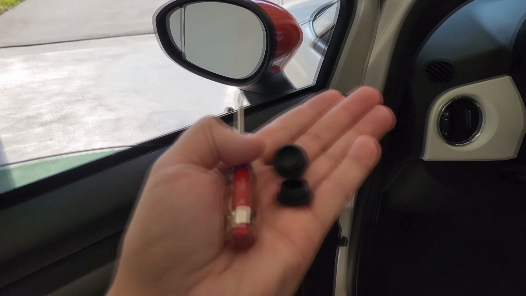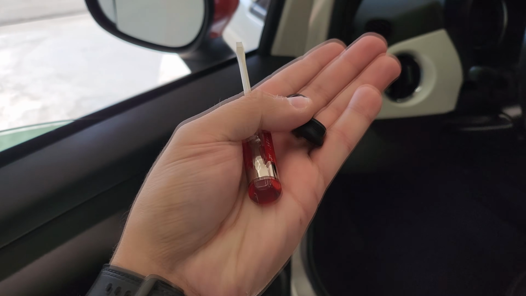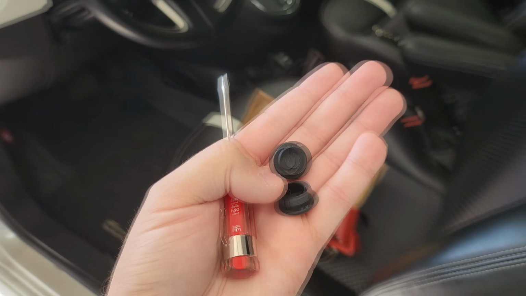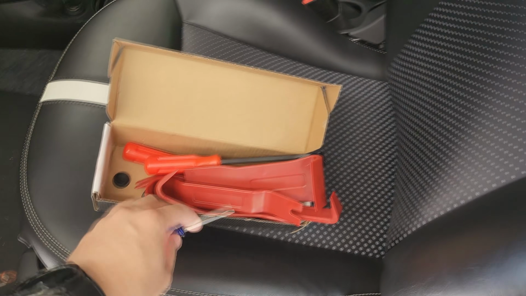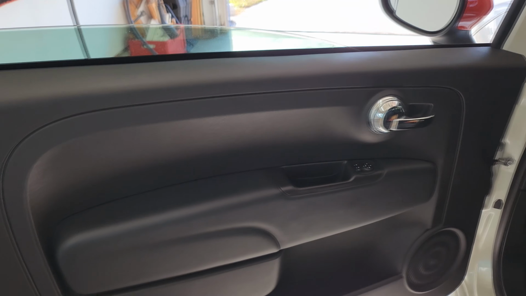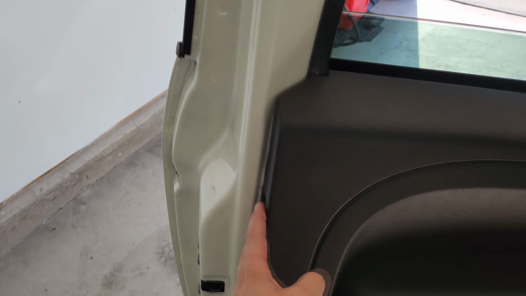Make sure you hold on to all your stuff, like these little caps here, these covers. Always keep these someplace safe. I'll put them in that box for now, and this way we don't lose anything. So let's go a little deeper. Let's take these screws out and see what we can find behind there.